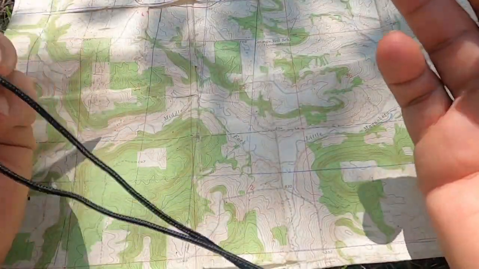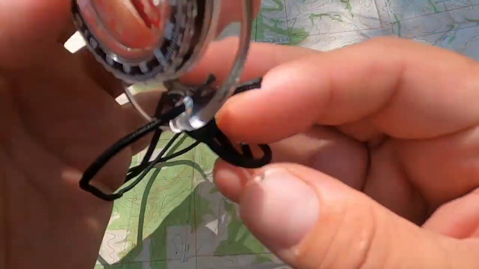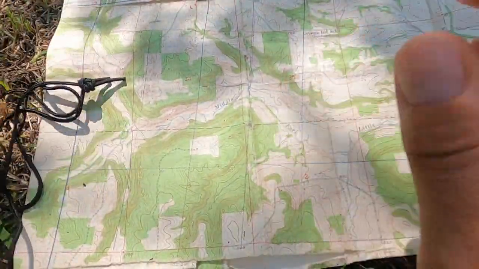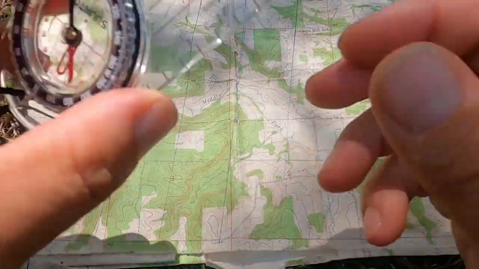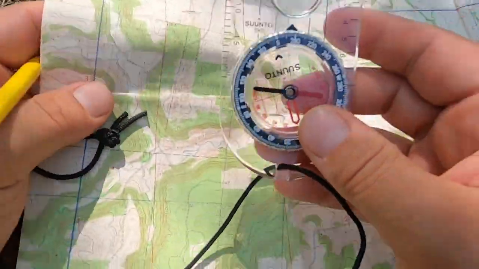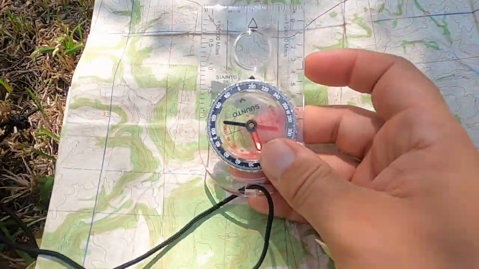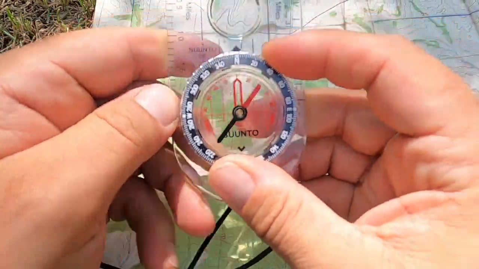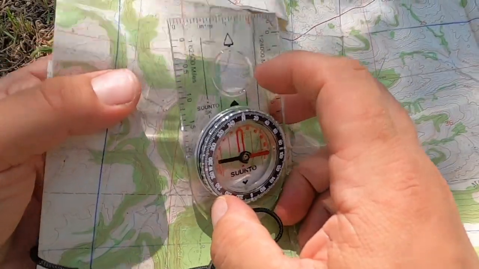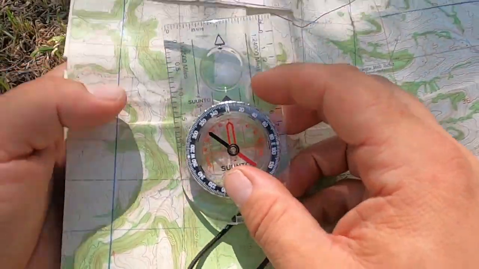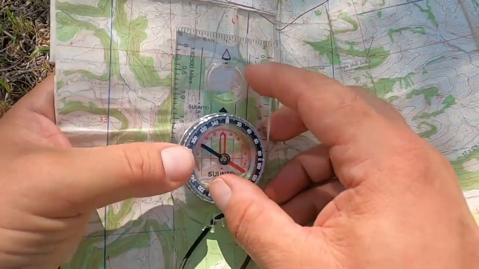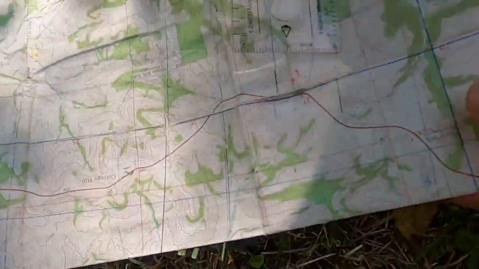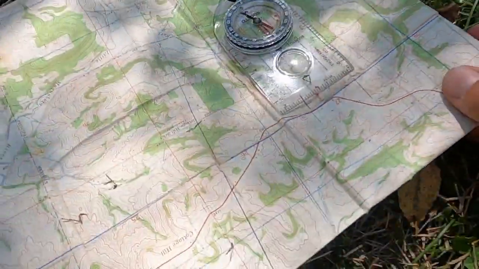Now, let's say for the sake of this video we want something with a little bit more precision. I want to use my map with my compass. Great. So then what I'm going to do is take my compass and put Red Fred back in the shed here on north, lining up one of these vertical lines, the grid lines on my map, and I'm going to turn my map until Red Fred is in that shed.